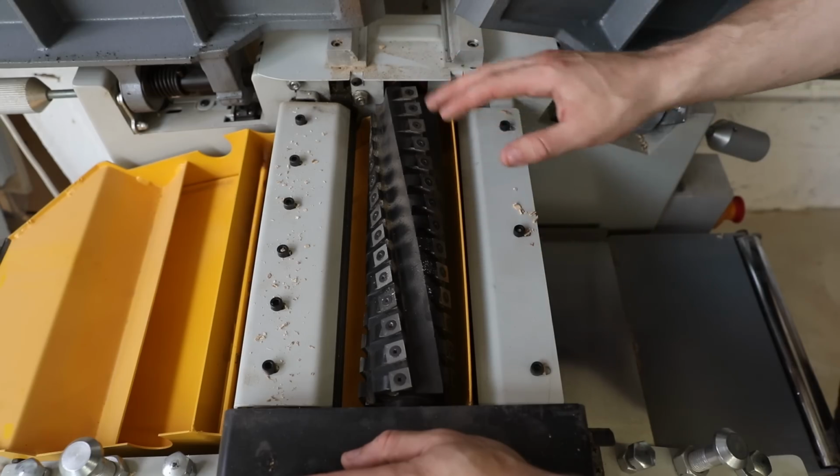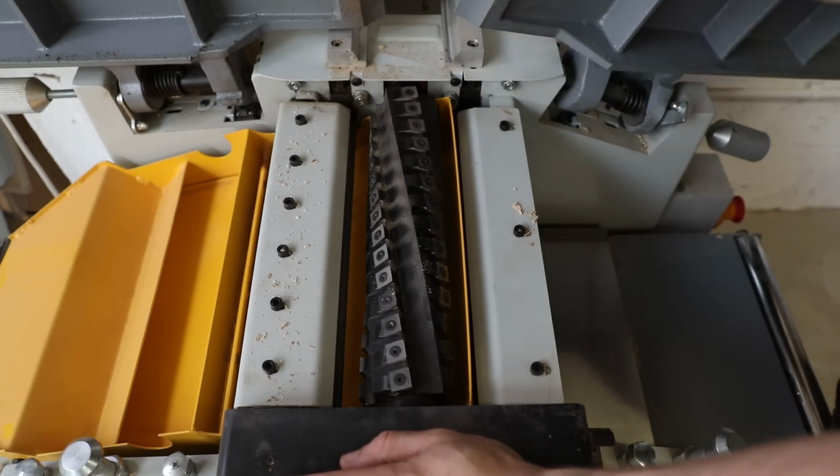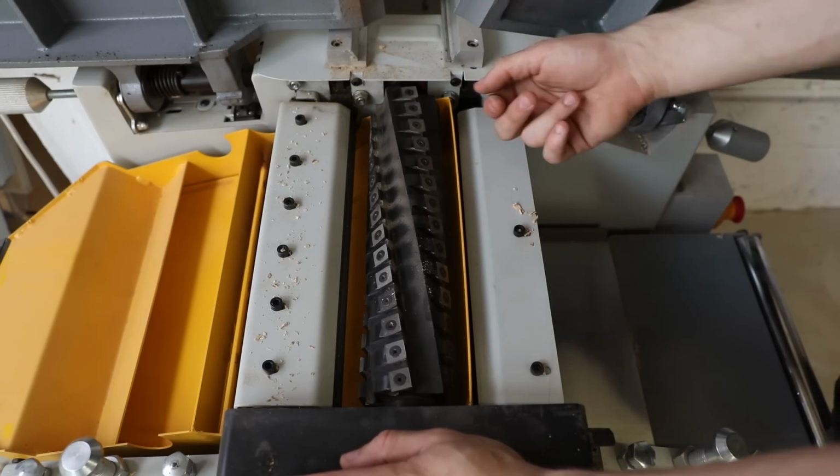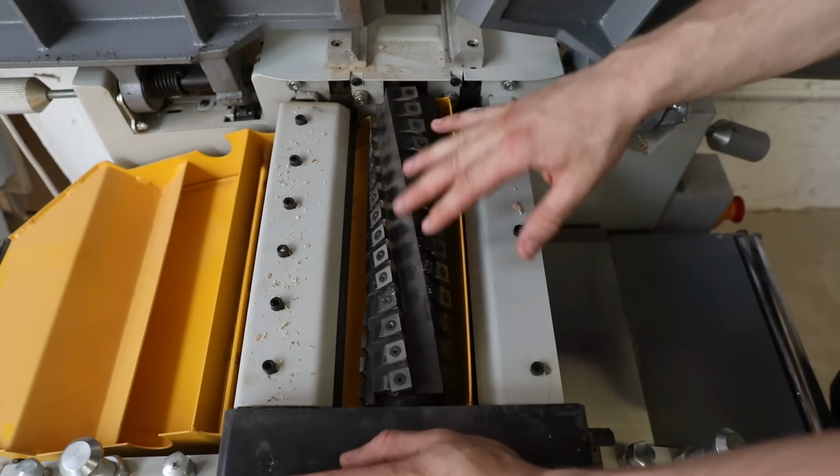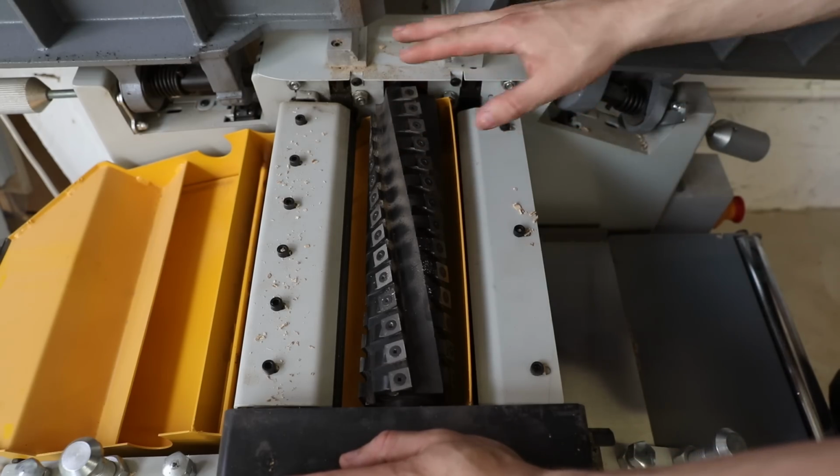If you haven't seen one of these before, I did an unboxing video on this, which I'll put a link to in the top corner now, and also I used it in a video where I just cut up a log and planed it flat and everything. So on a side note, if you want to see how this performs, be sure to watch that video.